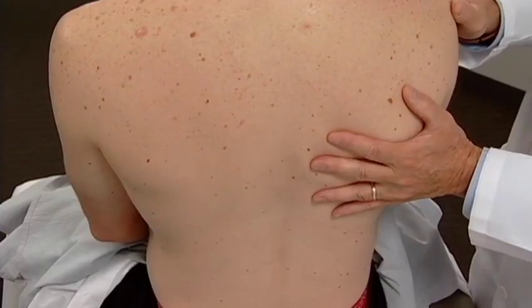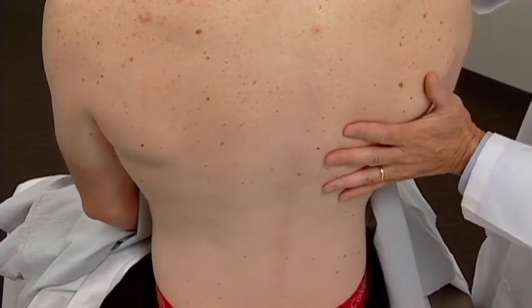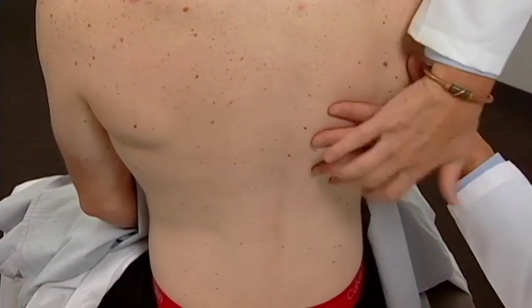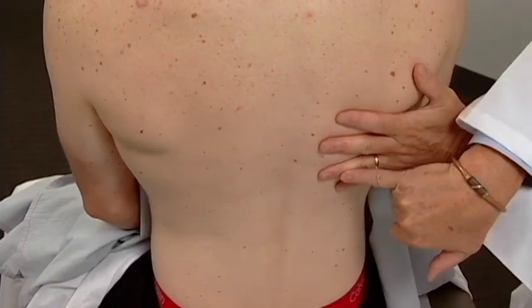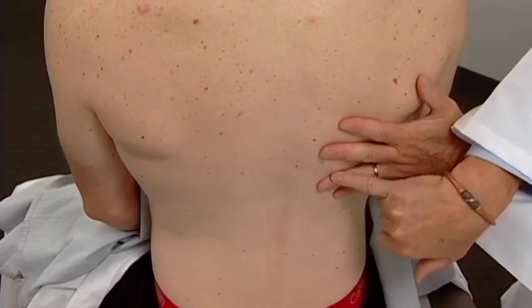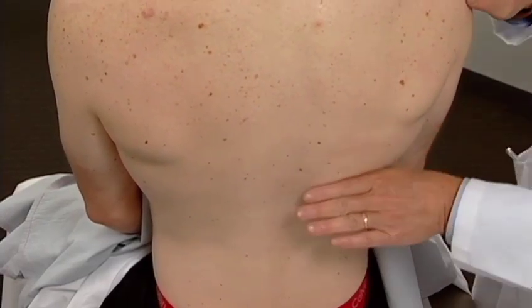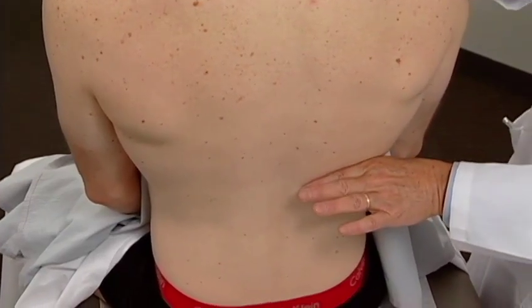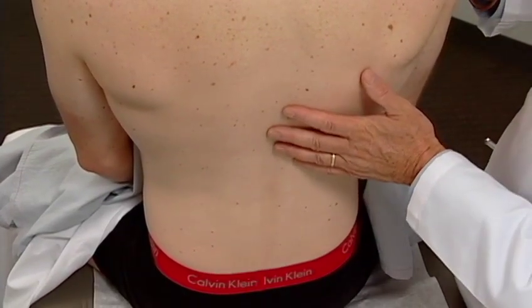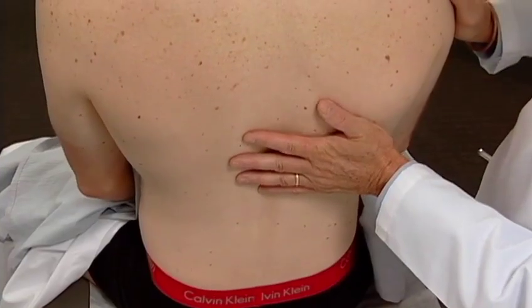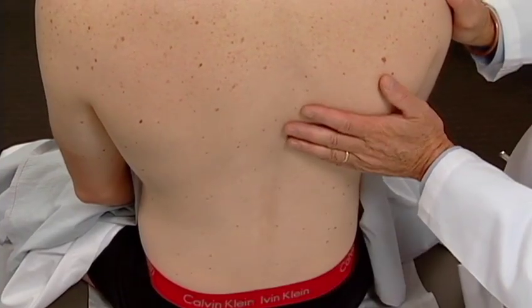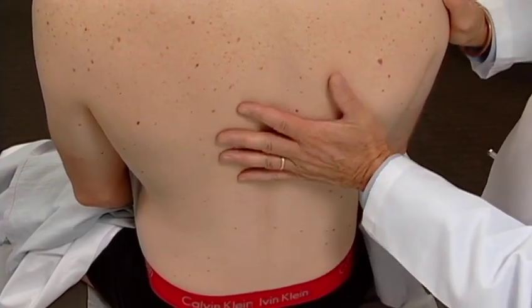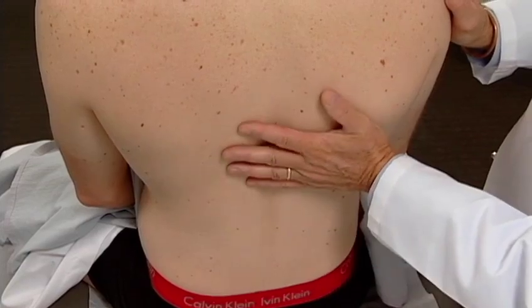Now take a big breath in, all the way, hold it. And now I have resonance at this position. So the diaphragm has moved from a very high position at end expiration to a lower position at end inspiration. Go ahead and relax. And you can check that on both sides. Again, with thicker chest walls, this may be very difficult to demonstrate.